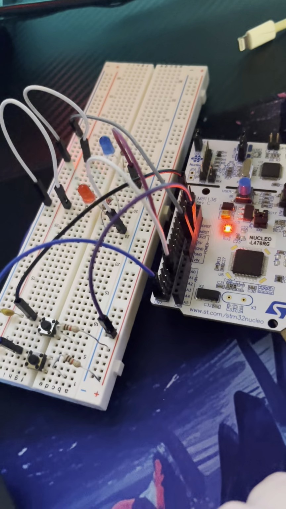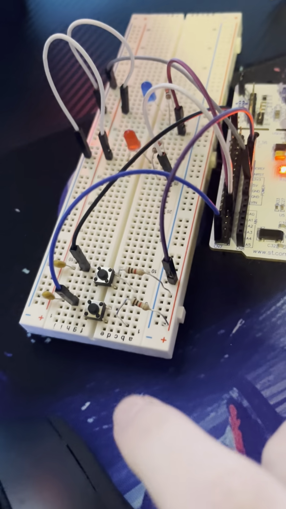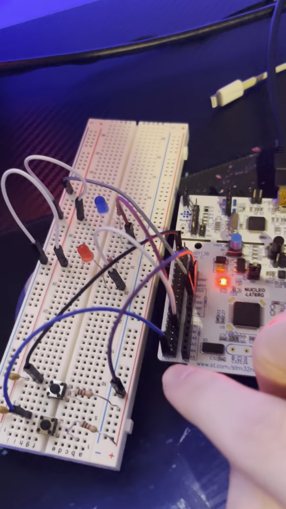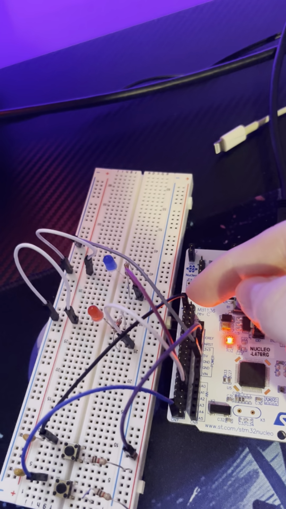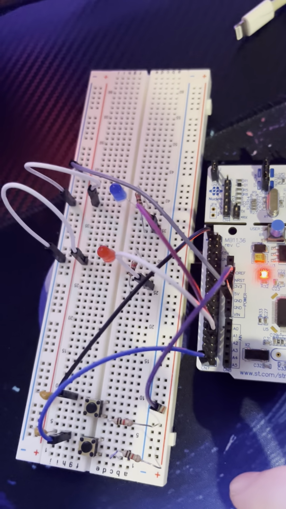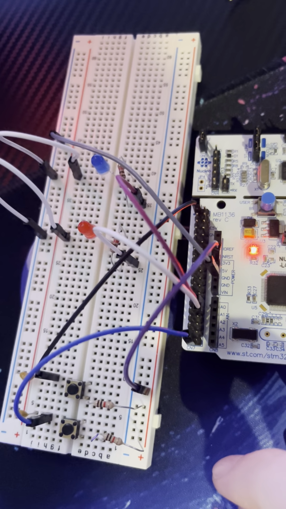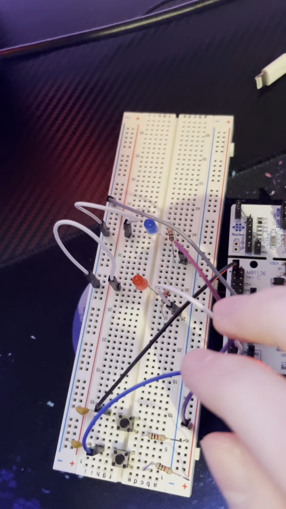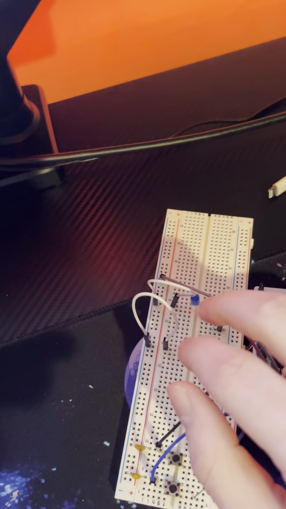And then my wiring here, as you see, 3.3 volts comes here through both resistors for the buttons, and those are both read by C3 and then C10 up here. And then for the LEDs, they are controlled by ports A0 and A1, so they come through here, through the resistors, through the LEDs, and then to ground.